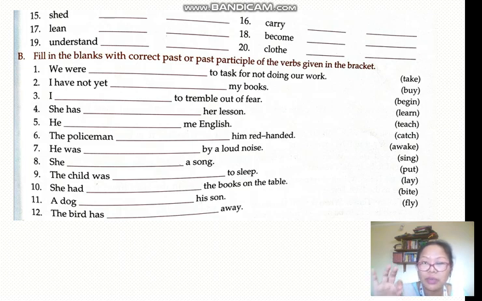It's a past participle form you will use. Taken to task means we were scolded or given some kind of punishment. I have not yet dash my books. I have not yet bought my books. So please use the past or past participle form in these sentences to complete them.